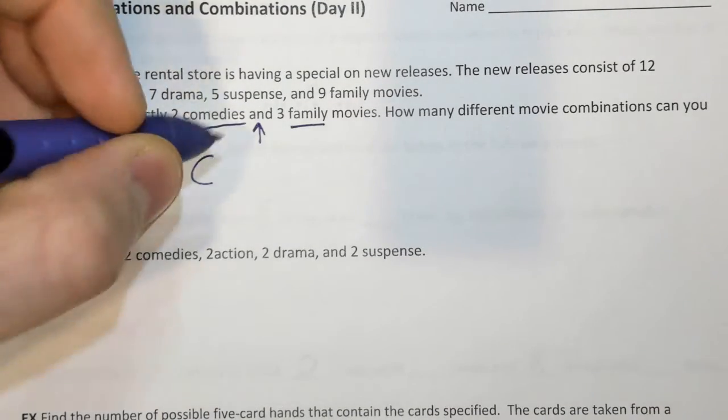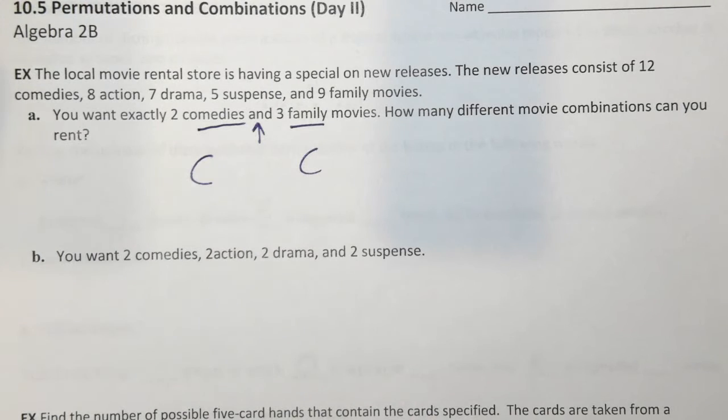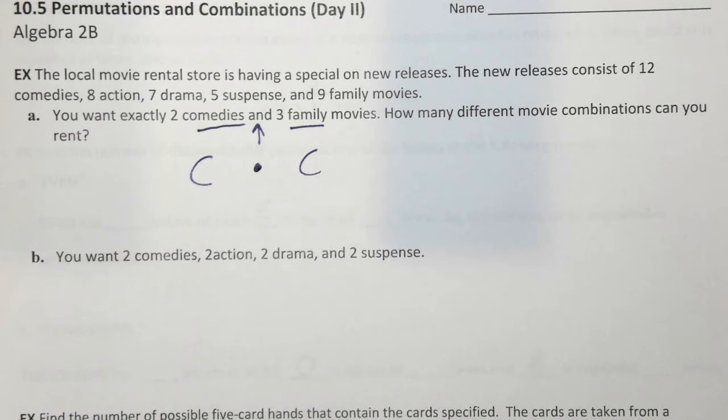So we're going to have a combination for our comedies, and we're also going to have a combination for our family movies. Next, the word and is in here, and we've talked about and throughout all of chapter 10, and the same rule applies right here. Whenever you see the word and in a problem, you want to use it as multiplication. So we're going to put our multiplication dot in.